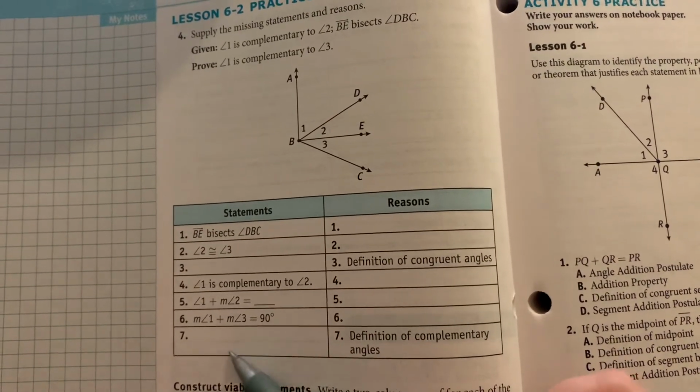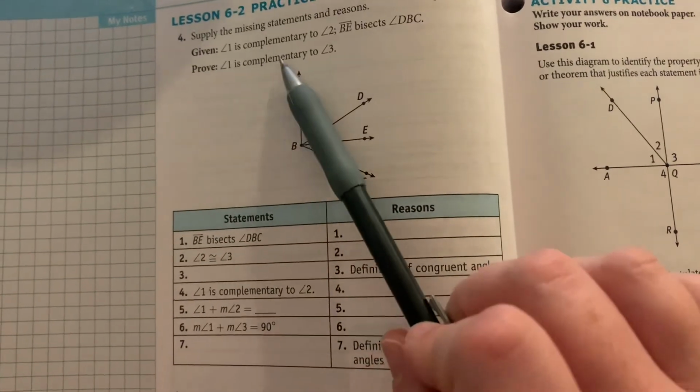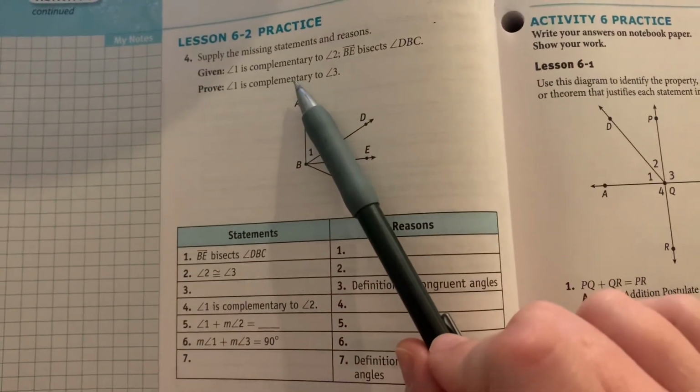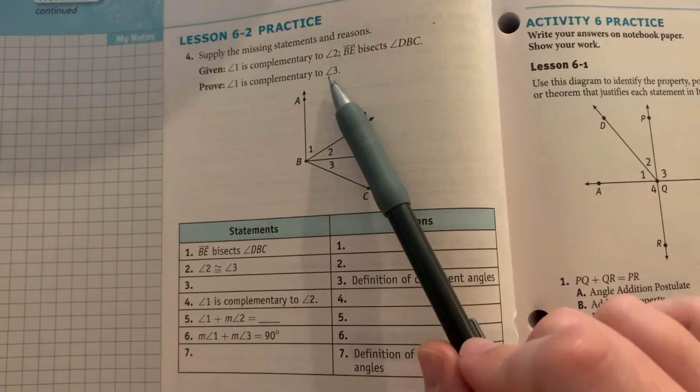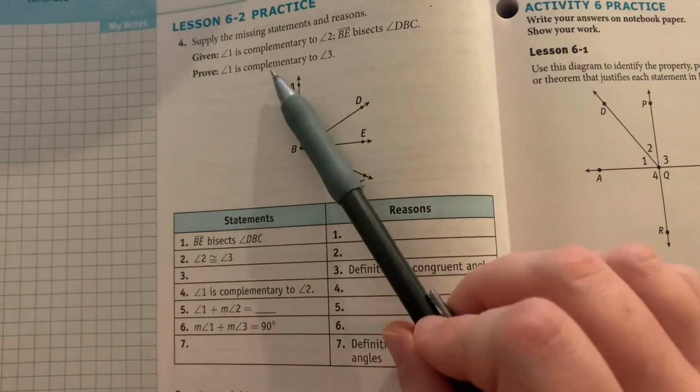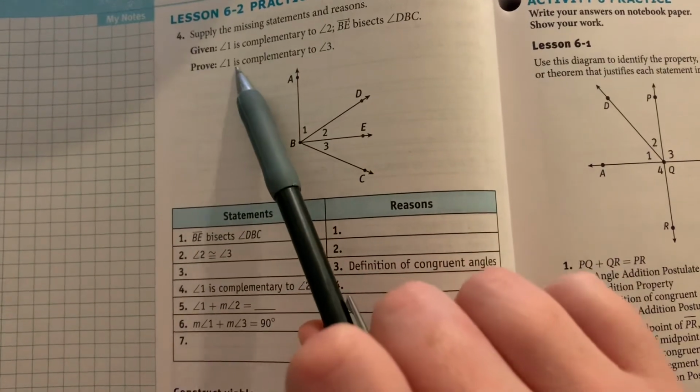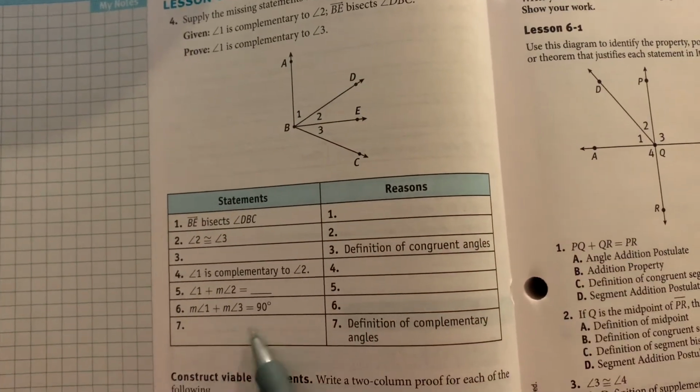And then the very last statement is easy to fill out. It's always what you had to prove. Once you prove that, that's it. That was the whole point in writing the 2-column proof. So the last statement is whatever comes after prove. So angle 1 is complementary to angle 3 is what you write right here.